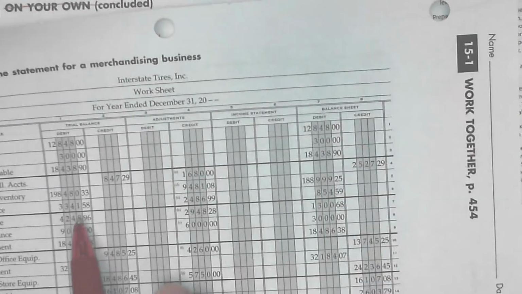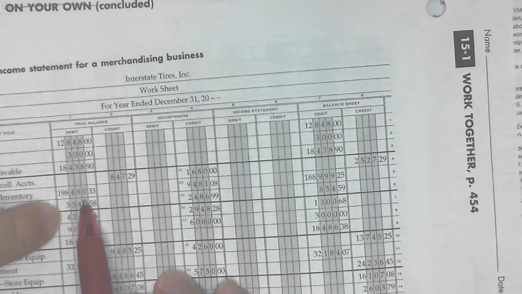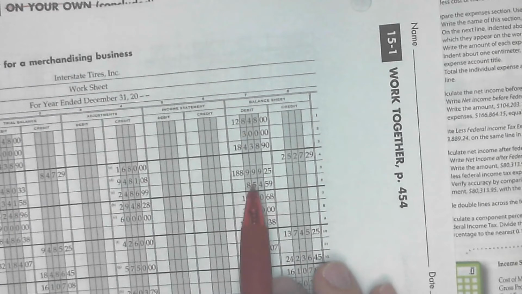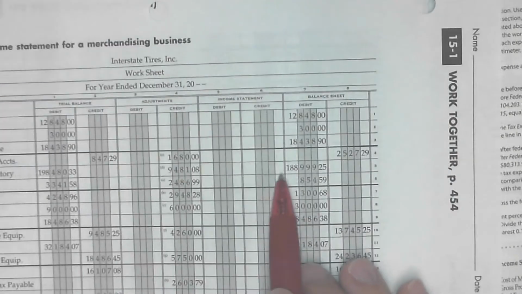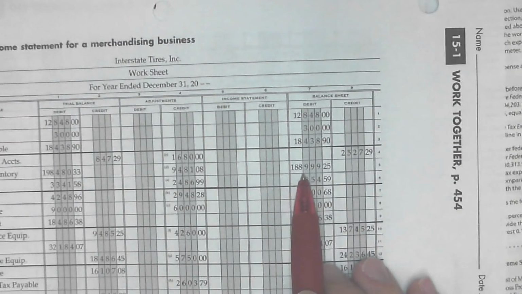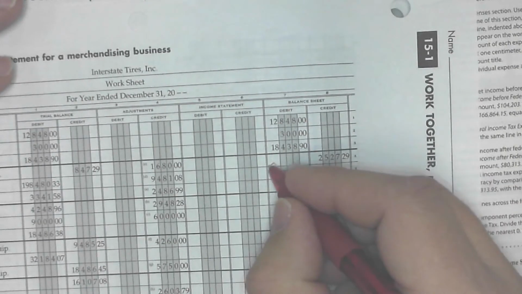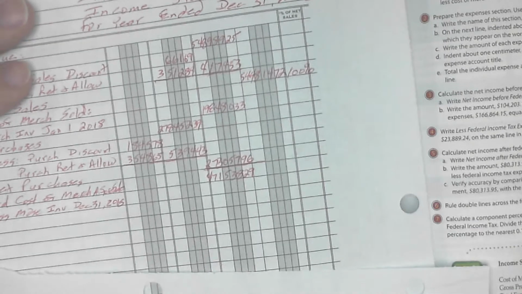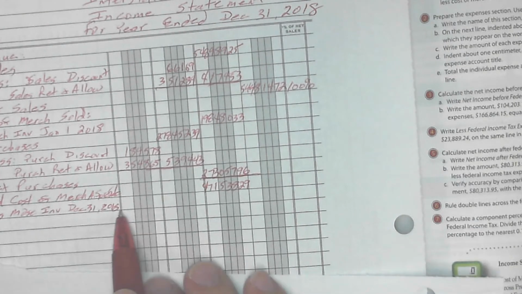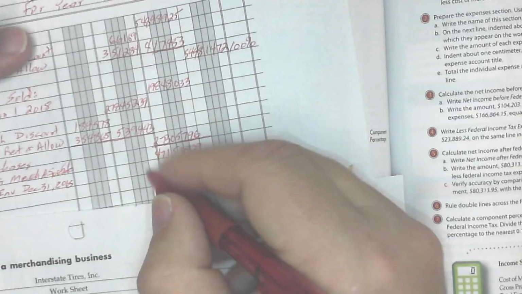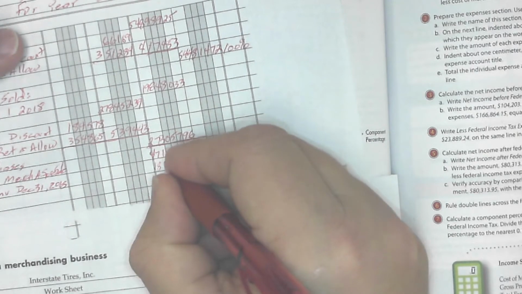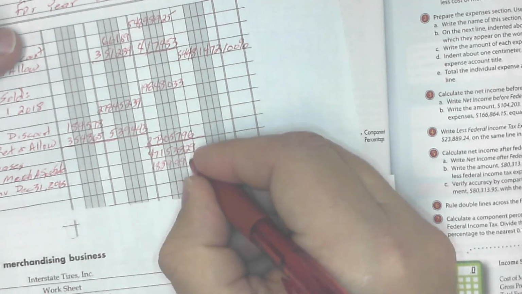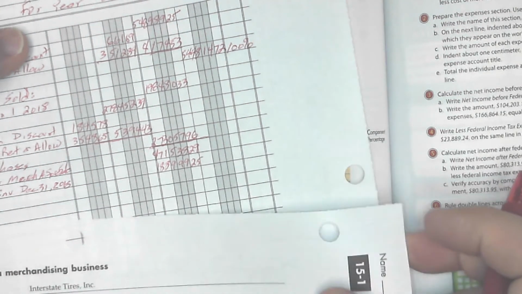Yep, here it is. Remember, trial balances are the beginning of the year. Then we've got our adjustments. So we've got our merchandise inventory on December 31st. So that's this number right here, 188,999.25. So that's the amount that's going to go into this line. 188,999.25.